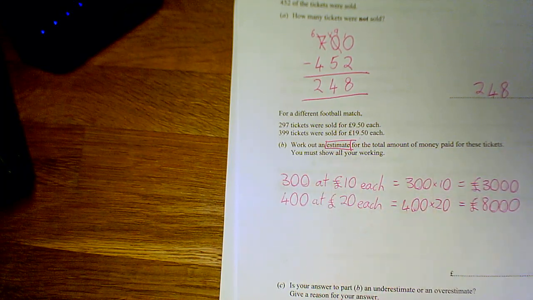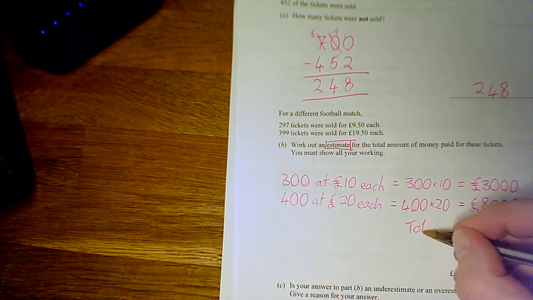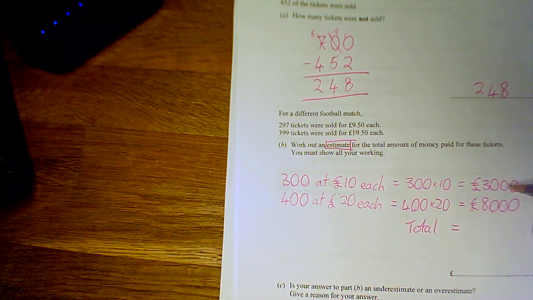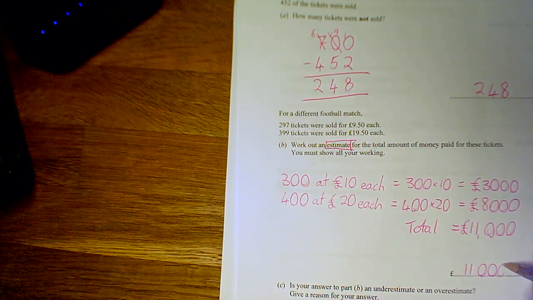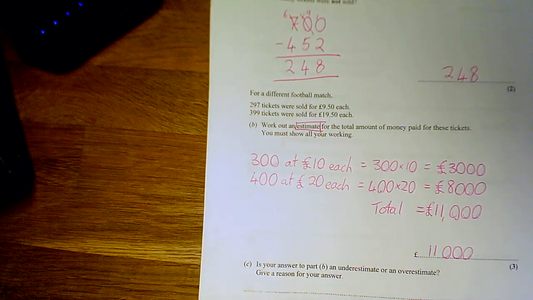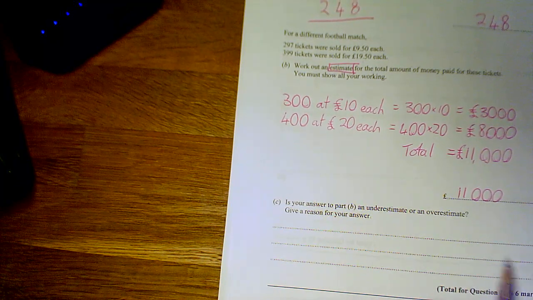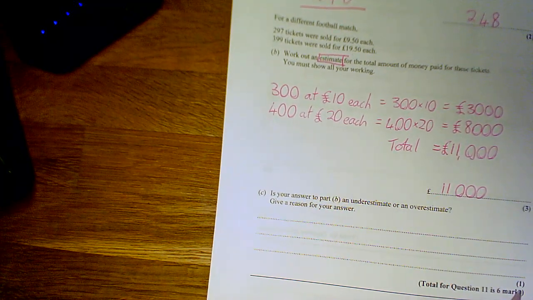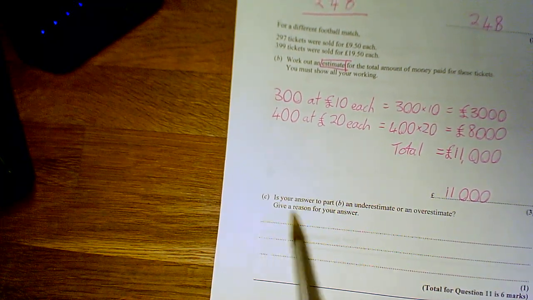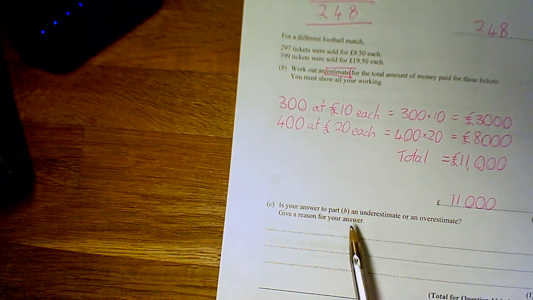So total money is what it's asking. Total money, 3,000 plus 8,000, that's £11,000. Much more complicated than it needs to be again here for you guys. When you see something that's worth 1 mark, you don't need to fill everything with a full explanation.